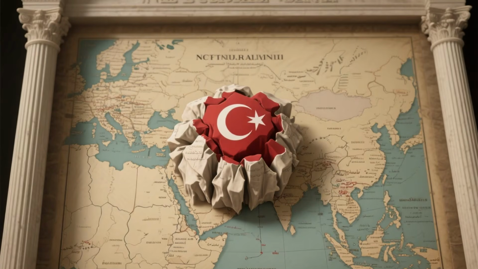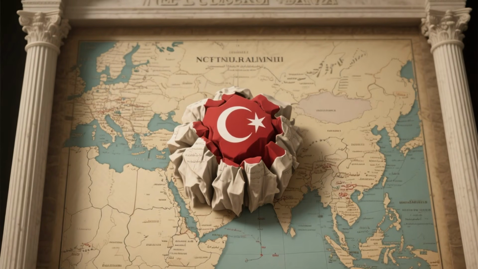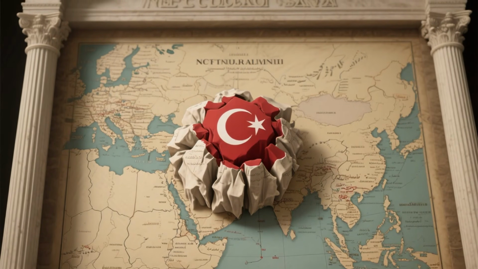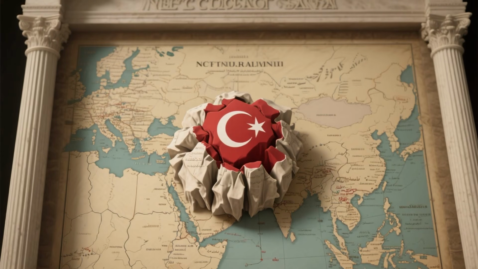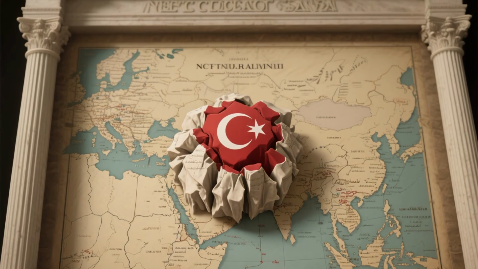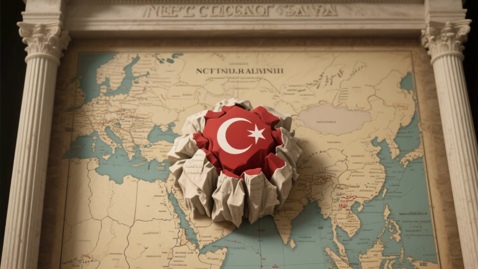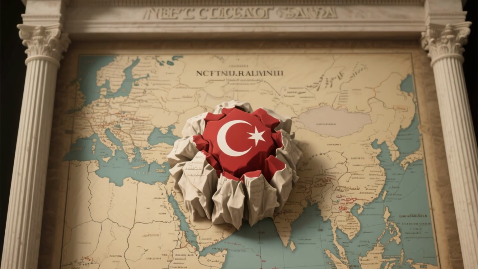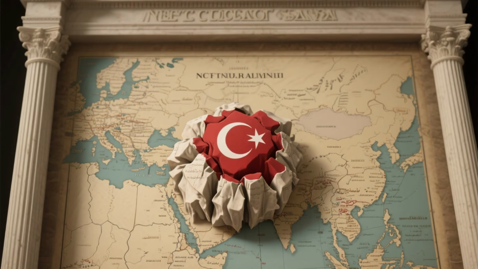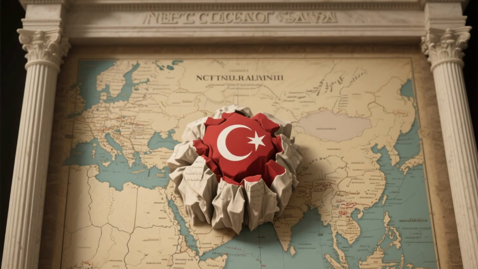The period from 1354 to 1453 AD in Byzantine history is defined by the empire's steady territorial contraction, internal instability, and growing external pressures, primarily from the rising Ottoman Empire.